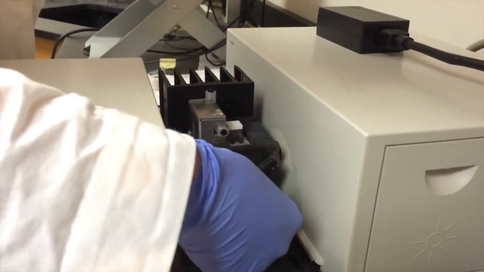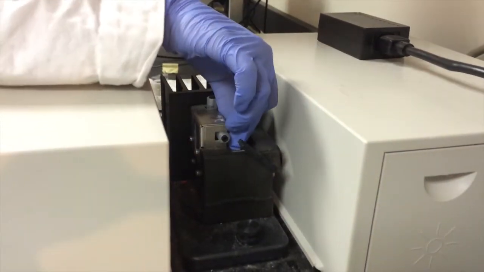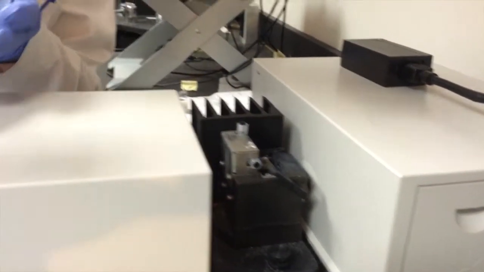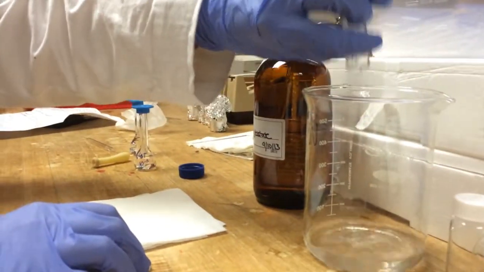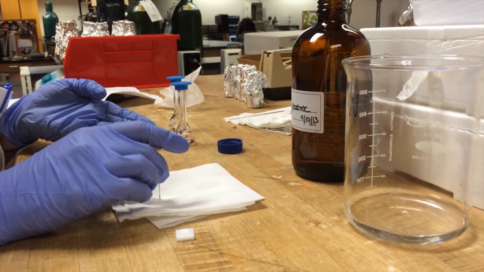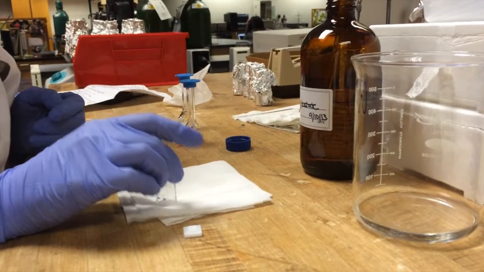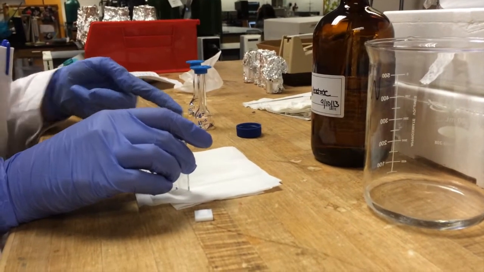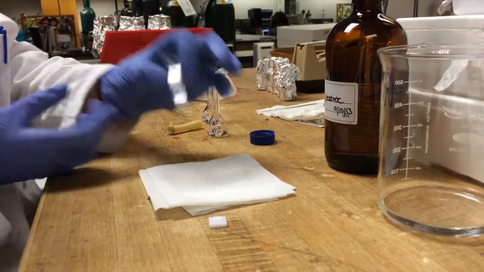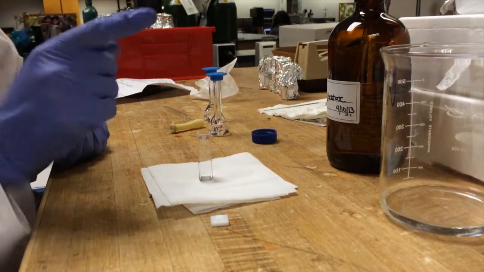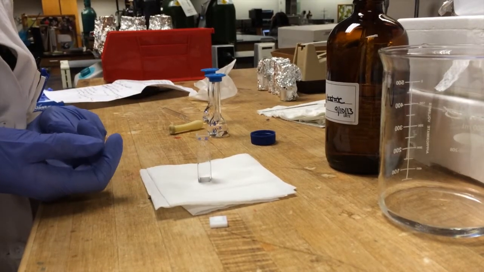Like before, you want to push up on this lever and then take out your sample and carry it back over to your workstation. And then you can dump it into your waste. If you're going to take another measurement of the same sample, you can just tap this dry and fill it with more of the same sample without rinsing. But if you're going to take a different sample, you want to once again rinse your cuvette 6 times with ethyl acetate.